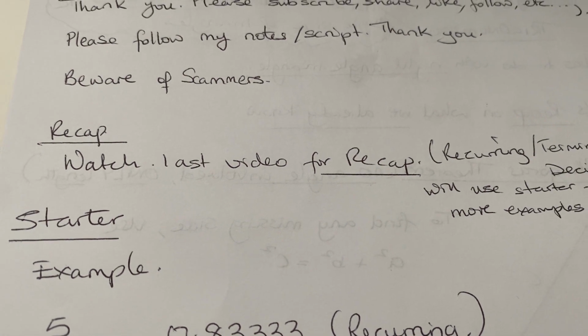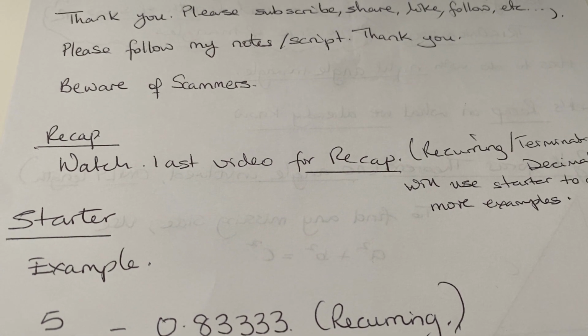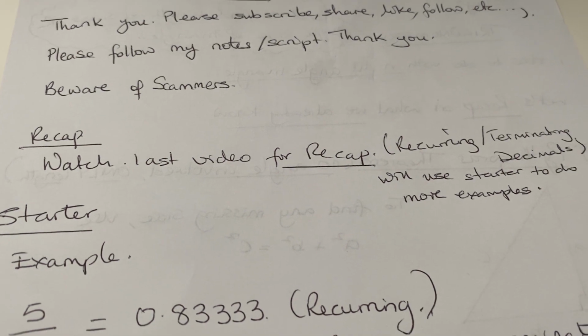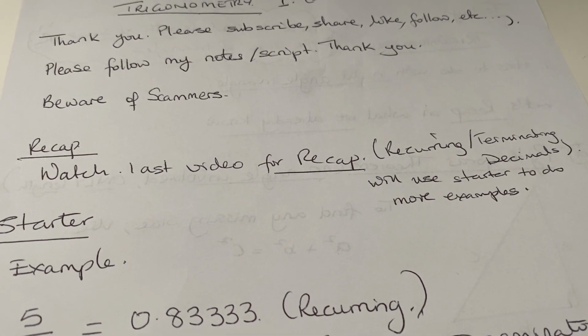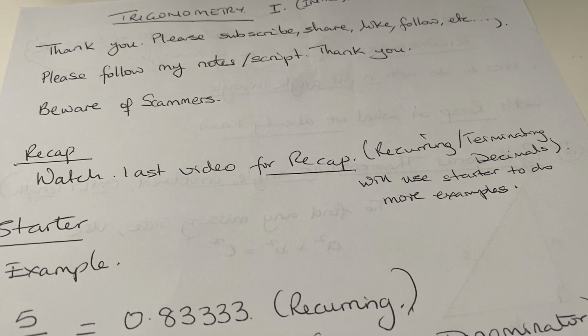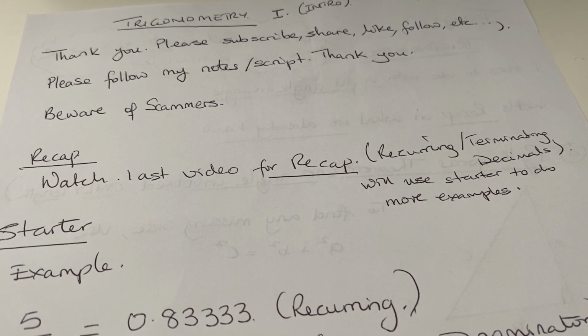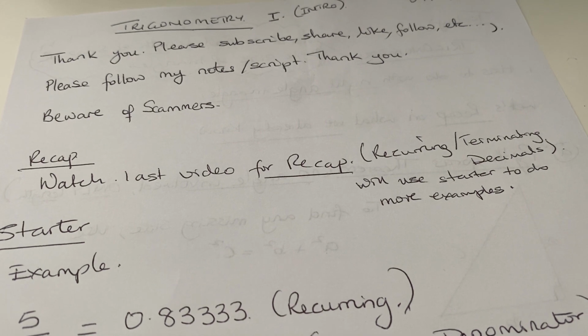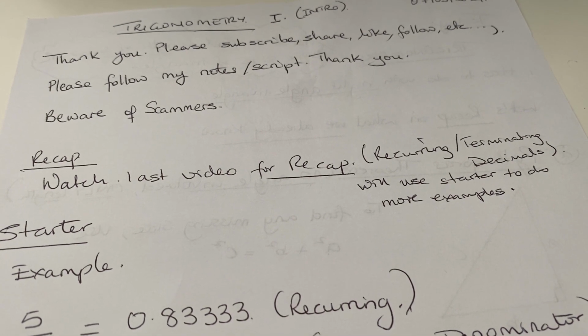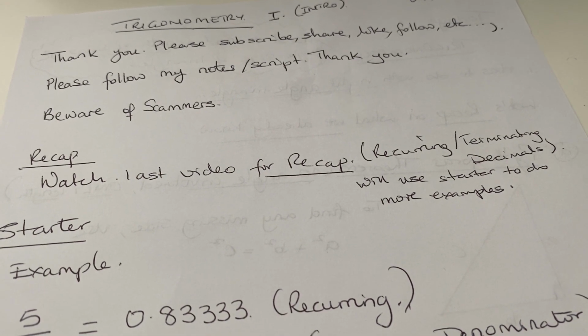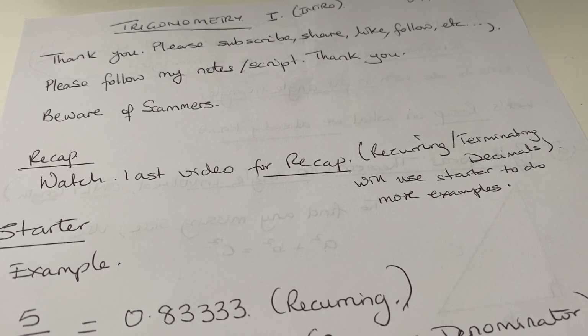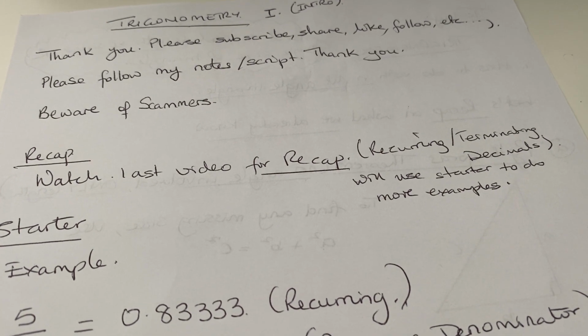Recap. Last video we've done two videos on recurring and terminating decimals and fractions. So how can you look at the fraction, look at the denominator, and see whether it will recur or terminate?